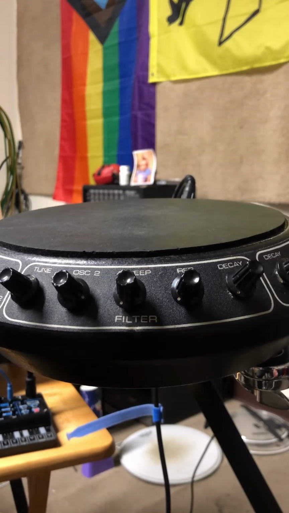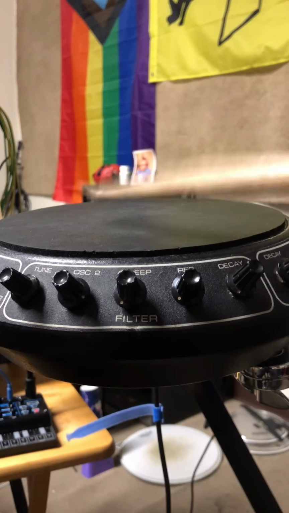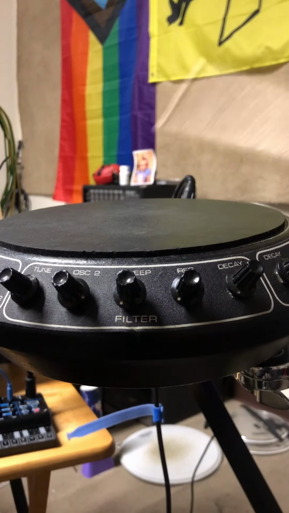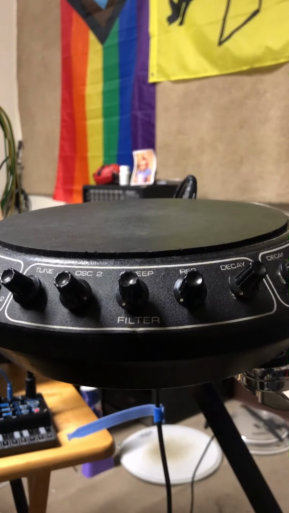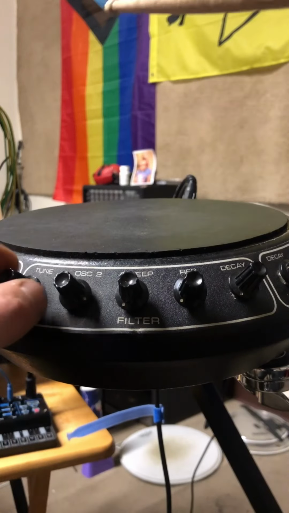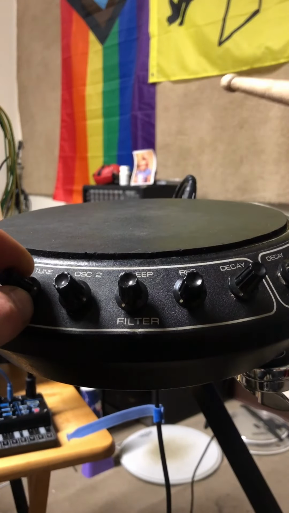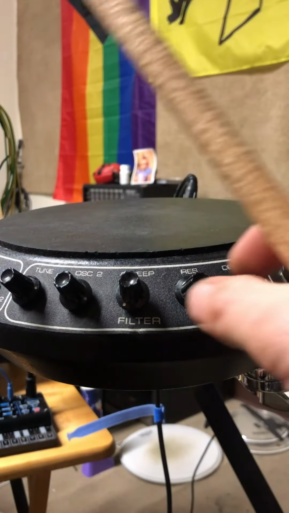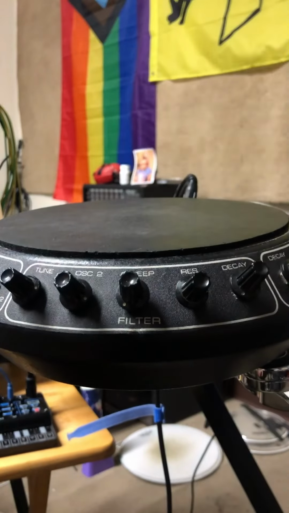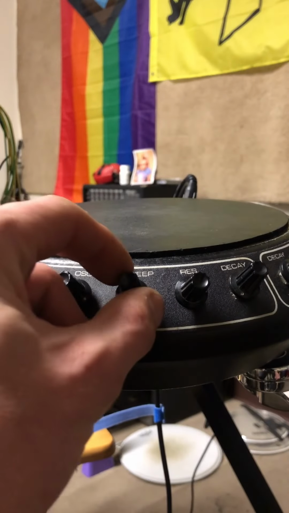And because it's going so fast, I'm turning the tuning down. Because not only are we hearing that second oscillator, it's also modulating itself, kind of. So now if we all come together here.